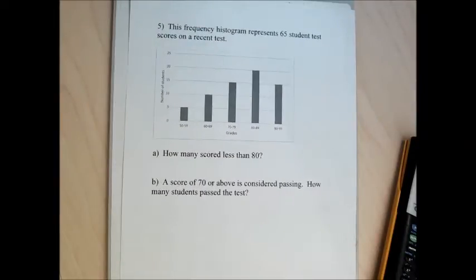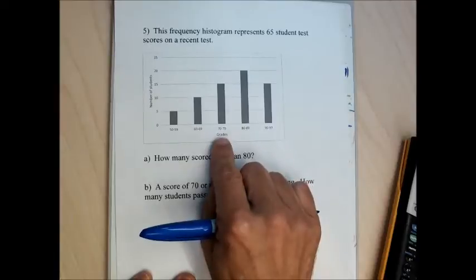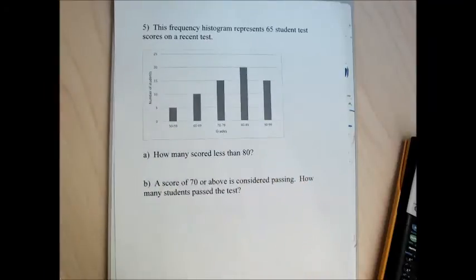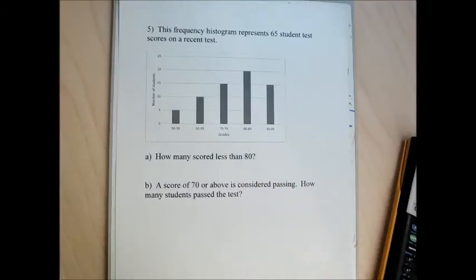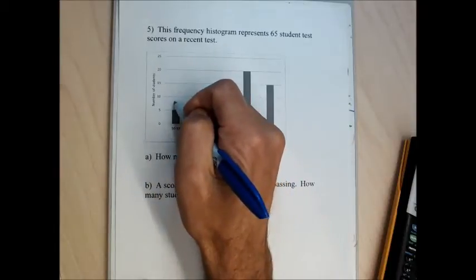5 gives me a frequency histogram where the bars aren't connected. And it's kind of the same kind of frequency histogram we've been dealing with. We have students' grades and the number of students that had that grade. And let me, on top of each of these rows or columns, put numbers.